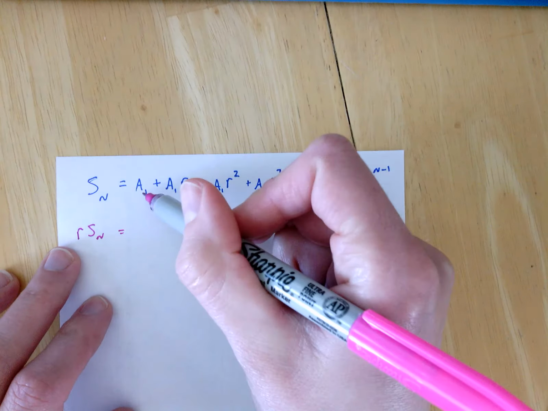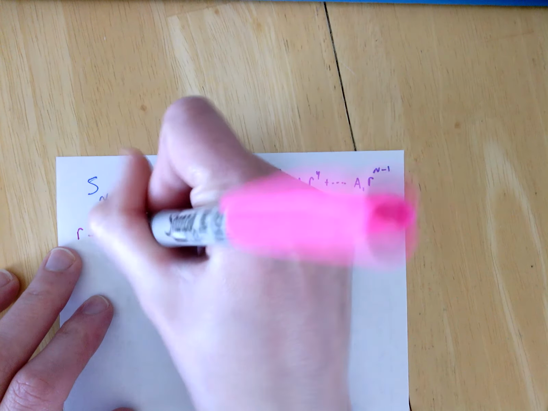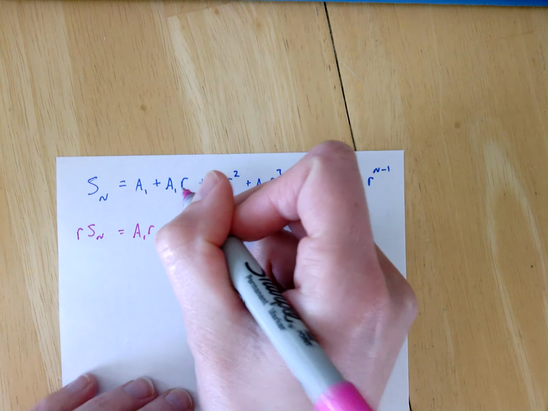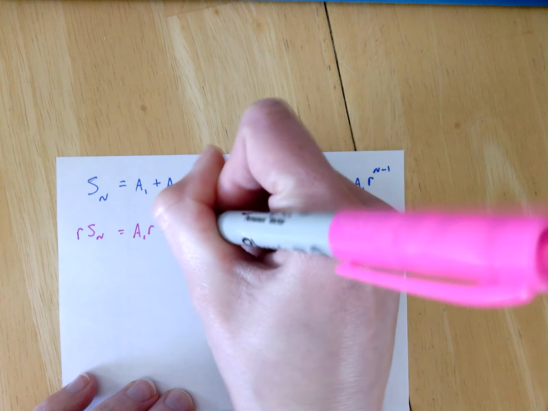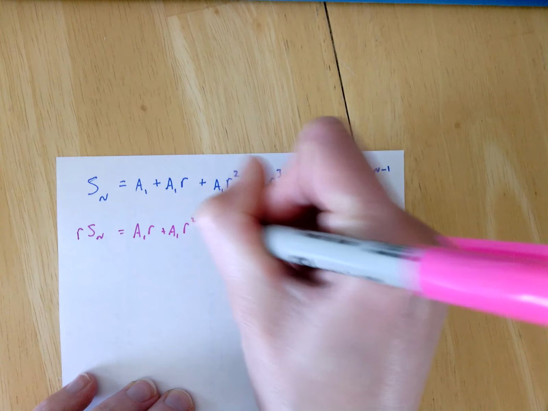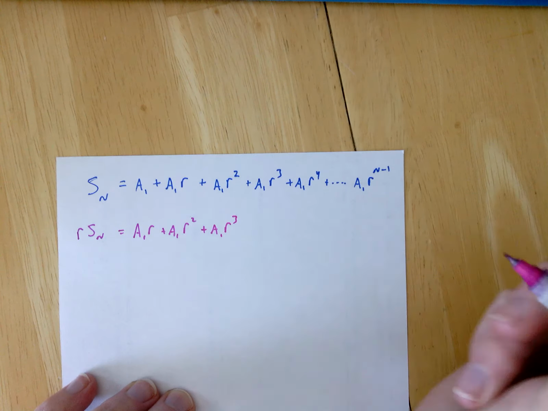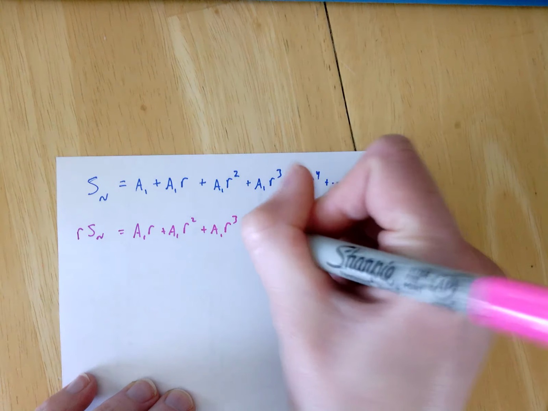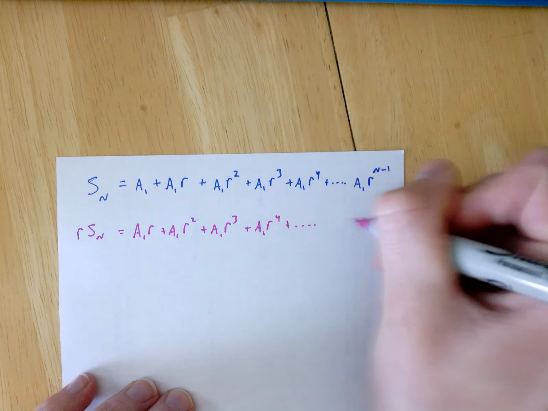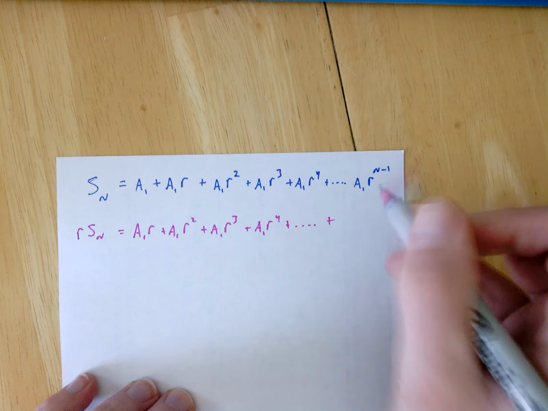This guy, A sub 1, I'm going to write as A1 times R. This guy, A sub 1 times R, when I multiply that by another R, that's going to be A sub 1 times R squared. When I multiply this guy by another R, that'll be A sub 1 times R cubed. If I multiply this guy by another R, that's going to be A sub 1 times R to the fourth, right? And so on and so on until we get to the end here.